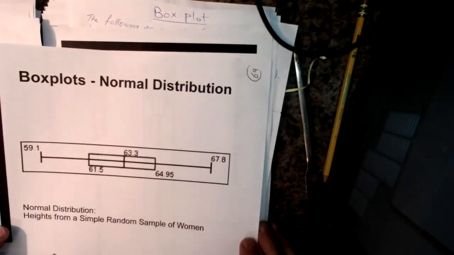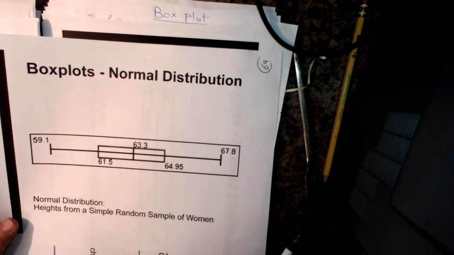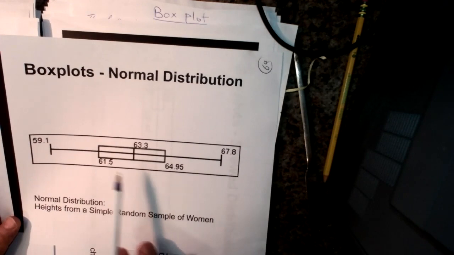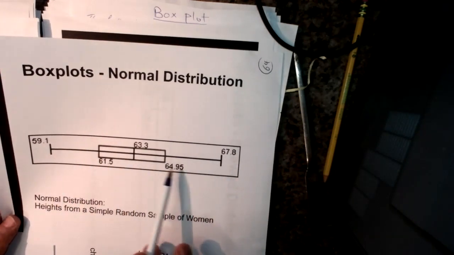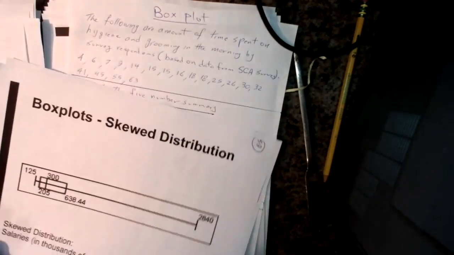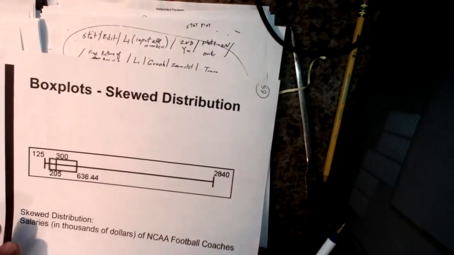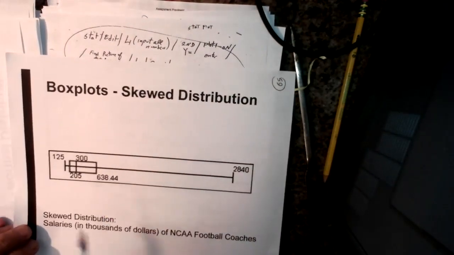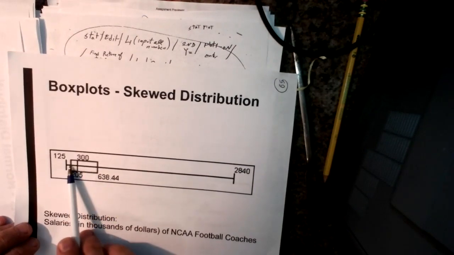Another one. Normal distribution, height from a simple random sample of women. This is one of the examples where you have the minimum, the maximum, Q1, Q2, Q3. This is another one. This box plot shows distributions. Like this one, you see that the median and Q1 and Q3 are kind of close to the minimum.